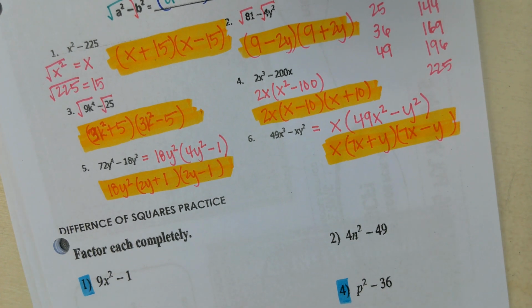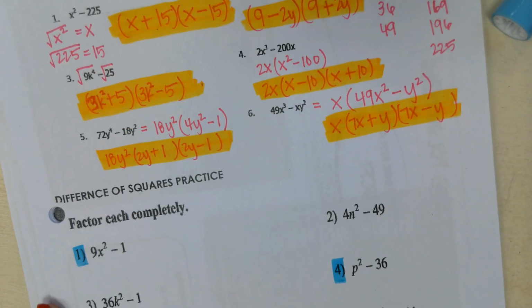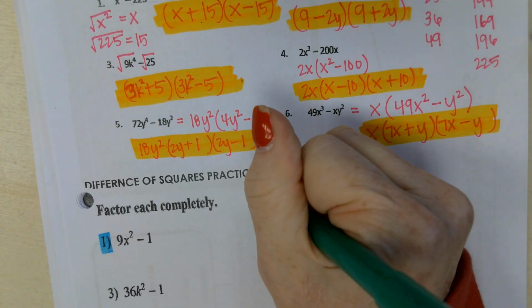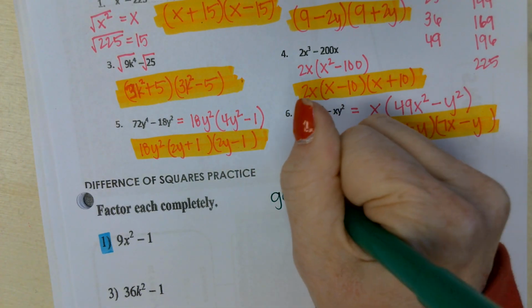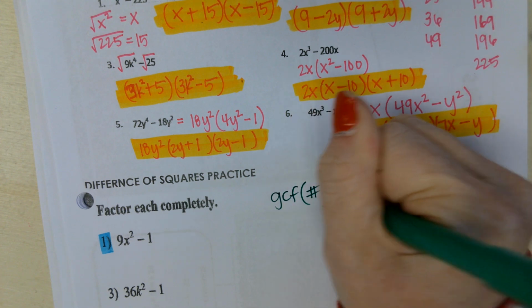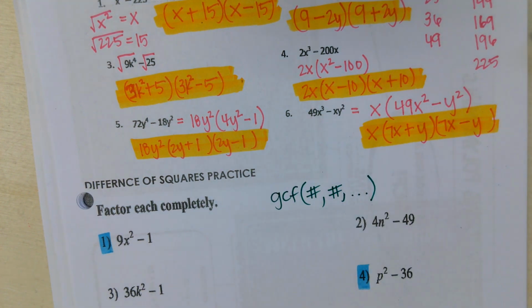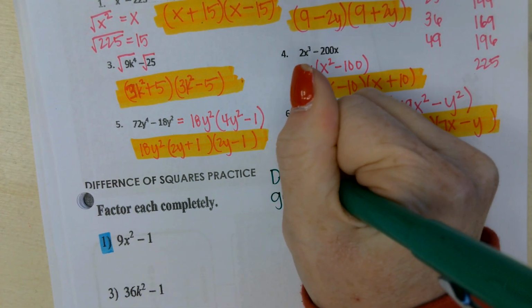You're probably going to need Desmos to help you factor this out. Remember, you can do the GCF. That will help you figure out what number. You just type in the letters GCF, open up your parentheses, whatever numbers you're trying to find the GCF of, however many you need, and that will give you this in Desmos, okay?